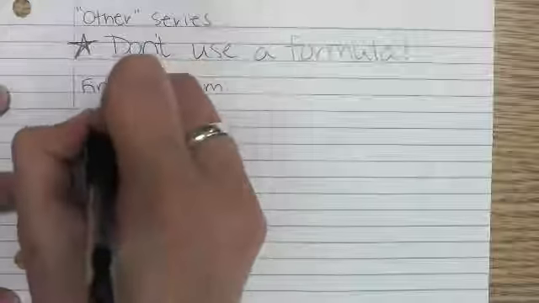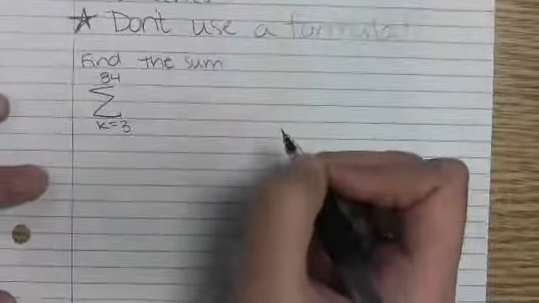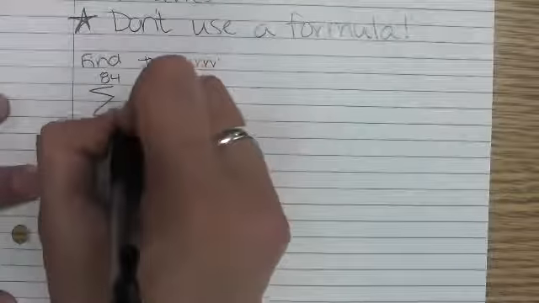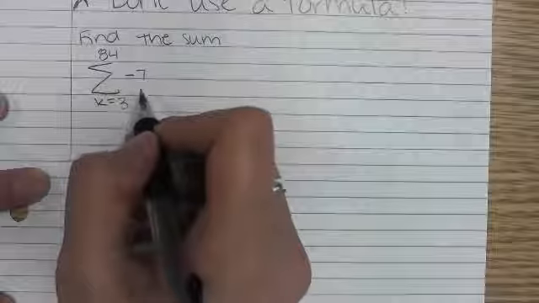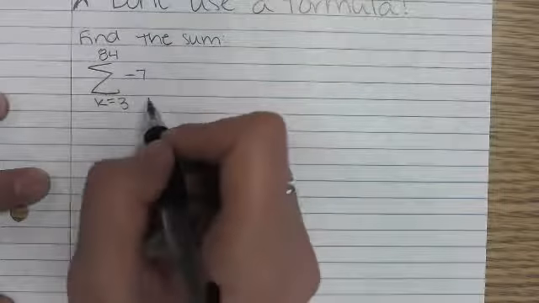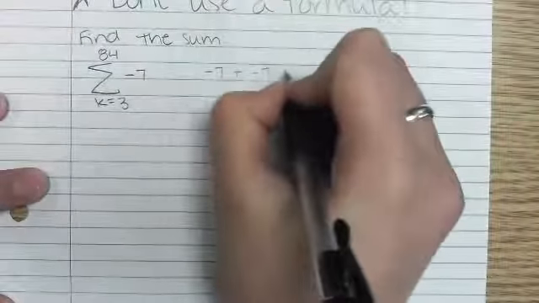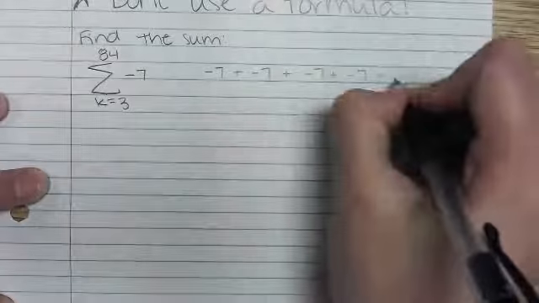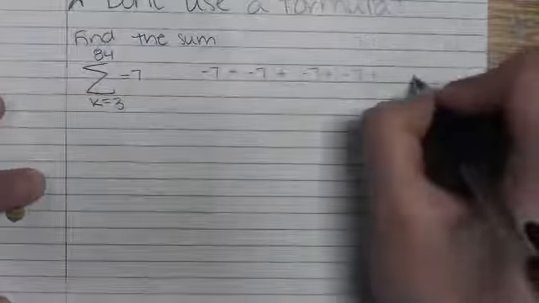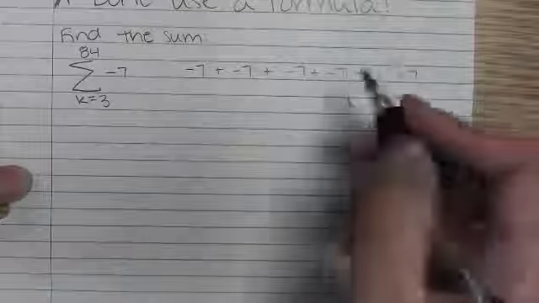We're going to find the sum of this one from the third term to the 84th term, and you're like, oh my gosh, I can't use a formula on this. How am I going to do all of those? But the pattern here just says -7. There's no k. There's nothing to plug in. So my third term is -7, my fourth term is -7, my fifth term is -7, my sixth term is -7, all the way up to my 84th term is -7.